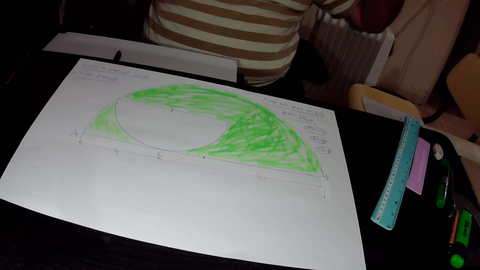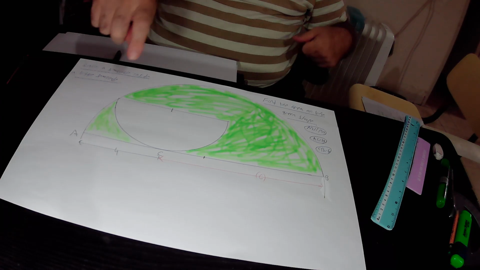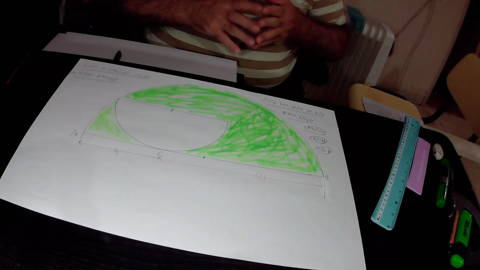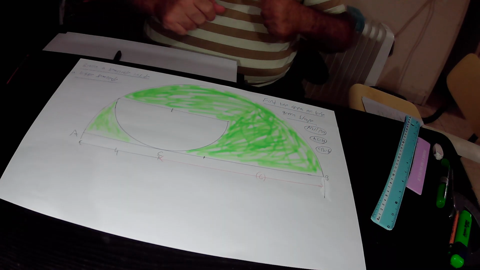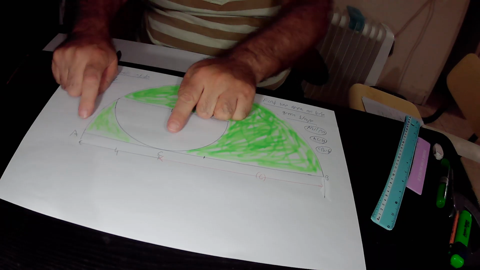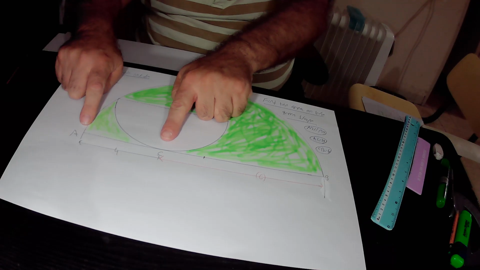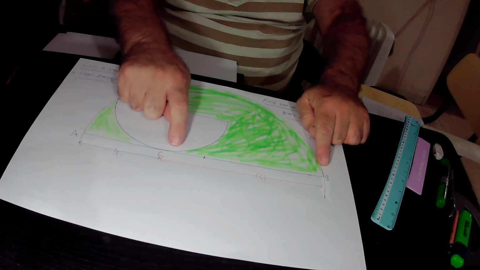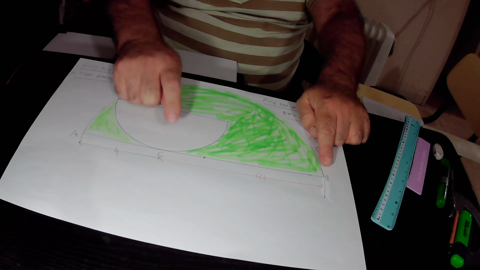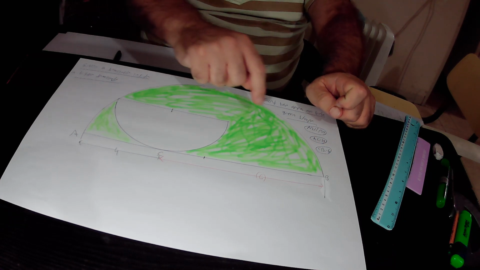So in the drawing, we have two semicircles. This is the big semicircle. Inside this big semicircle, we have this small semicircle. We also know that this is line segment AC, which equals 4 units in its length. This is line segment CB, which equals 6 units. Again, our task is to find out the area of this green shape.